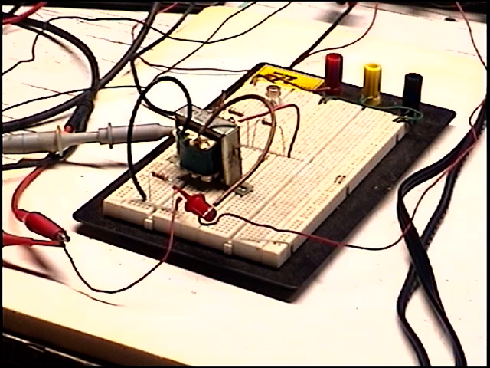This is the transformer circuit. Let me increase the audio level here. Is that better? Alright. Sorry if the source voltage audio might have been down a little bit. Okay. This is the transformer, quote-unquote, circuit.